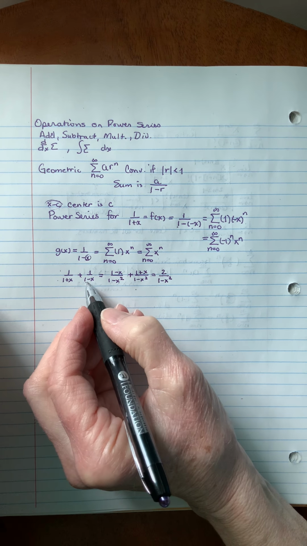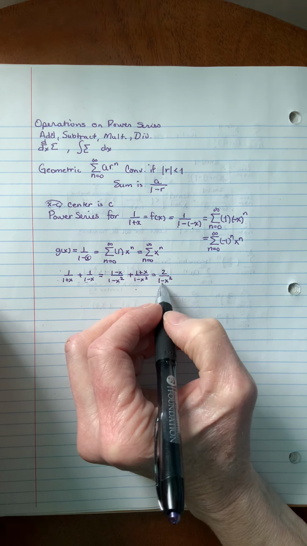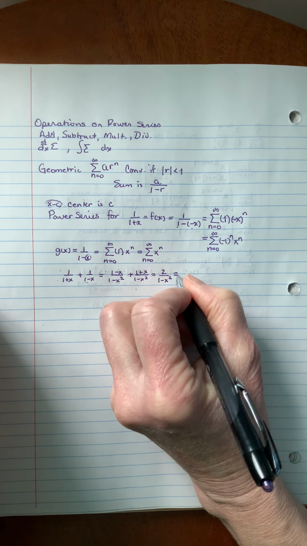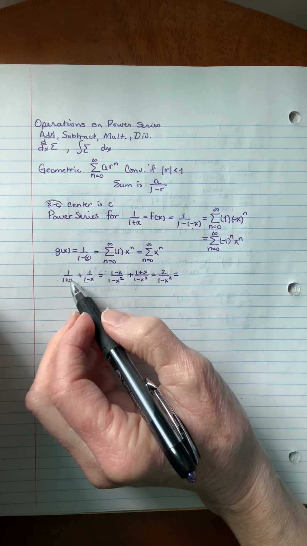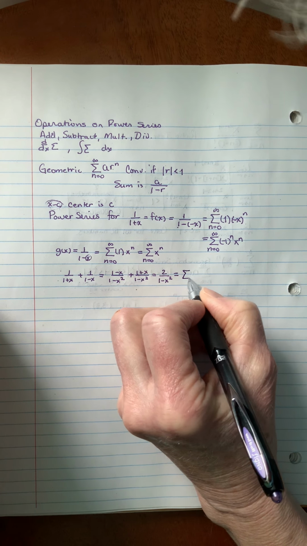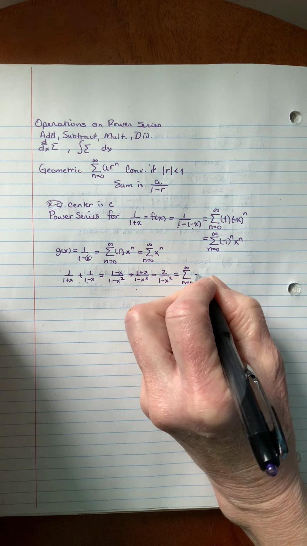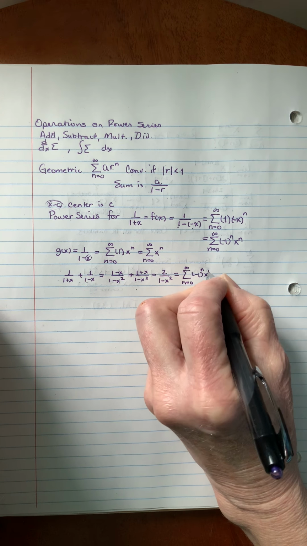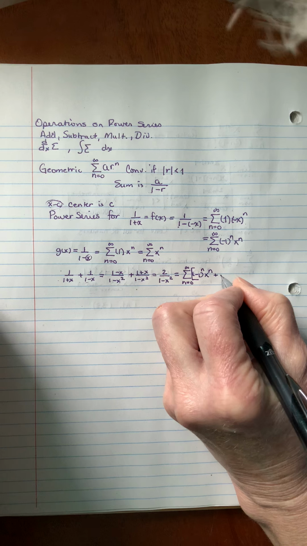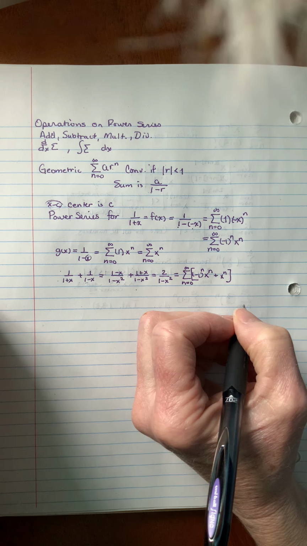Now I added the two functions together. This is my function f and this is my function g. So this is f plus g. Operations on power series tell us that we can add the series together. So the series for this one was right here. It was, and I'm going to make this just one series, n equals 0 to infinity, I've got minus 1 to the n, x to the n, and then I need to add to it the series for the other one, which is x to the n. So there is the sum of those.